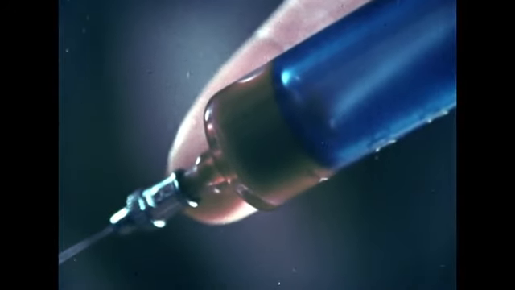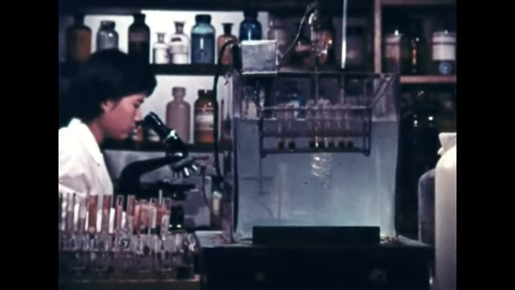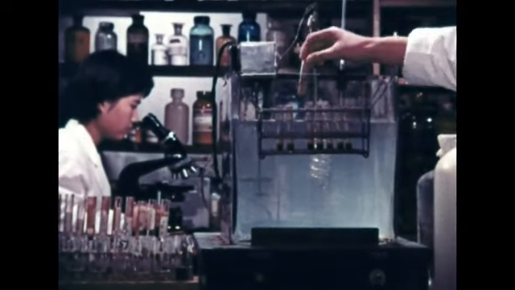We can learn more about how blood clots by observing a sample of human blood. At room temperature, our blood sample begins to clot in a few minutes.